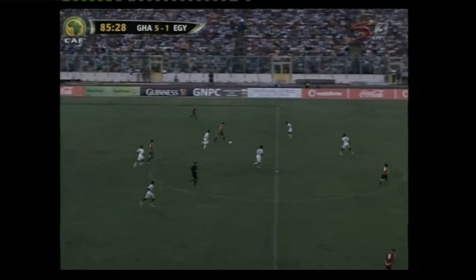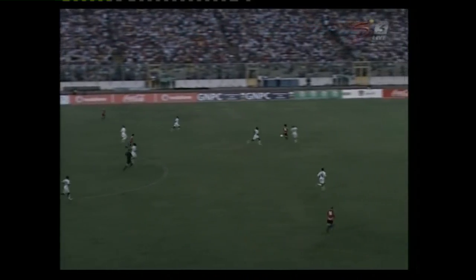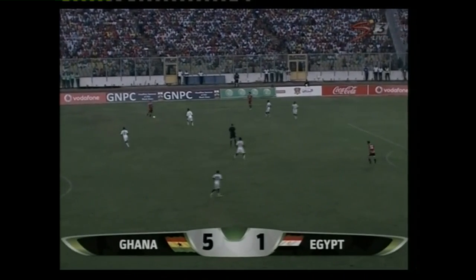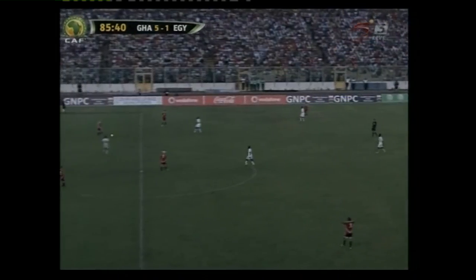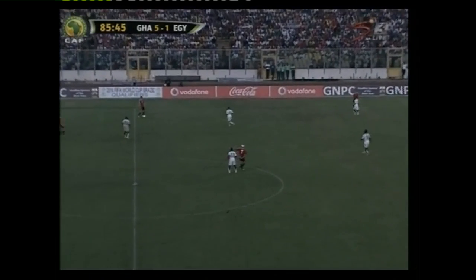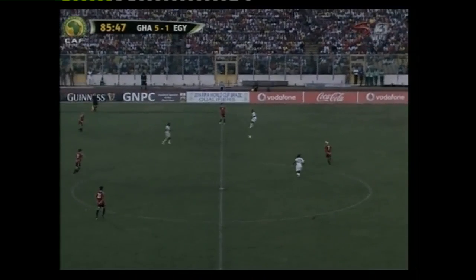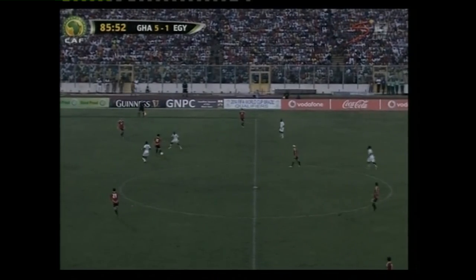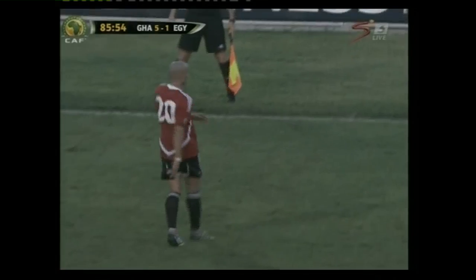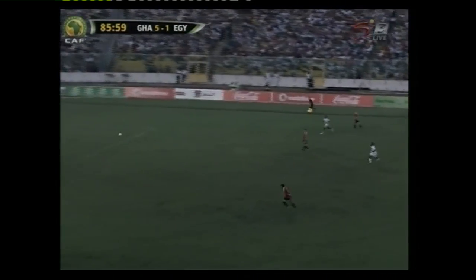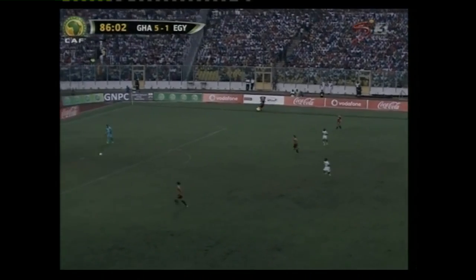Some in the crowd felt that Ghana were going to be awarded their second penalty. One Ghana lead, a convincing performance. They could have scored 8 this evening. Egypt will feel they should have scored at least one more. Their defensive deficiencies have been pounced upon by a rampant Ghanaian squad.